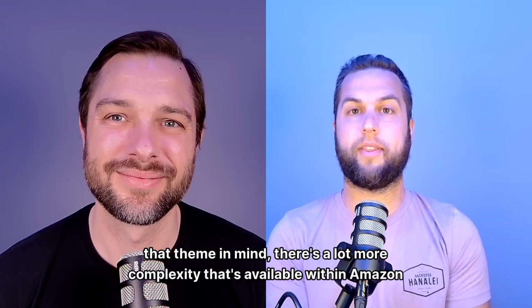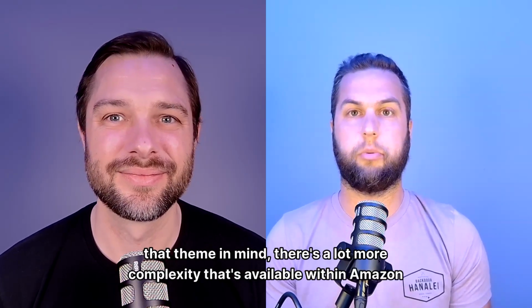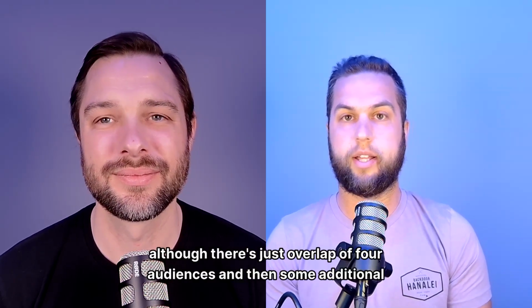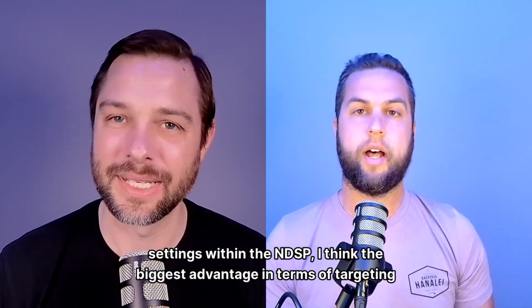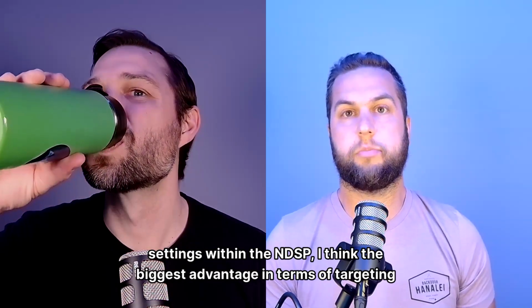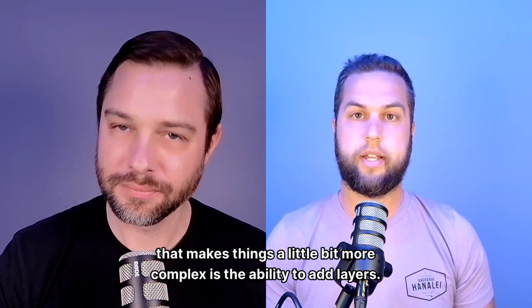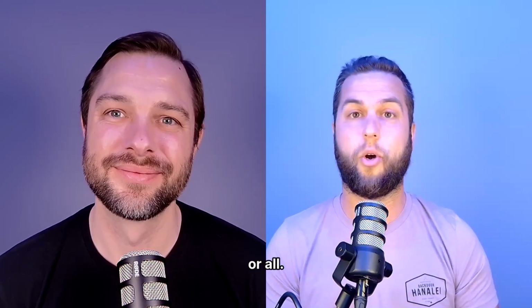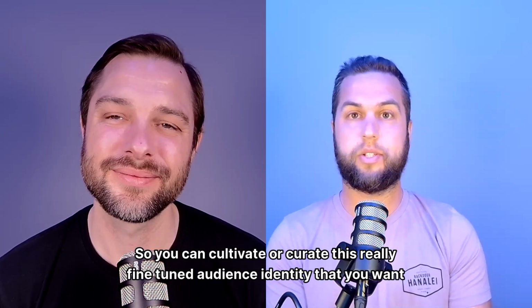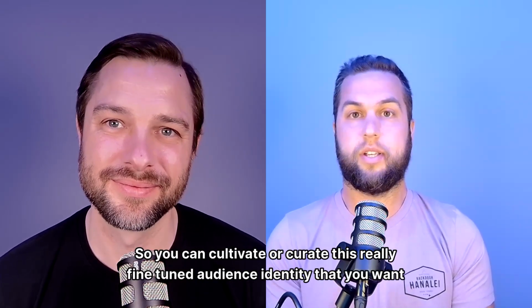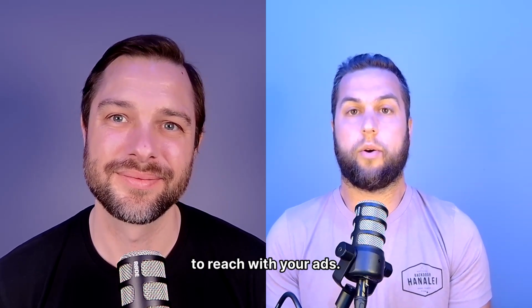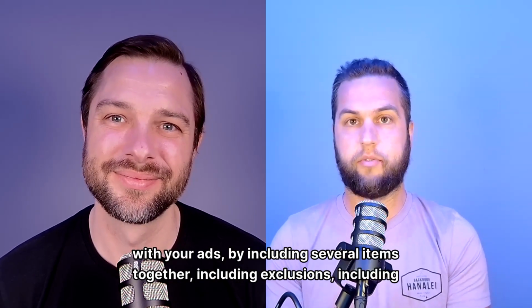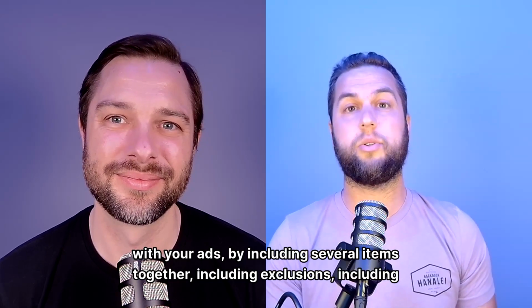with that theme in mind, there's a lot more complexity that's available within Amazon DSP. Although there is overlap with core audiences and then some additional segments via DSP, I think the biggest advantage in terms of targeting that makes things a little more complex is the ability to add layers, inclusions, and exclusions, basically separated by strings of ands, ors, any's, or alls. So you can curate this really fine-tuned audience identity that you want to reach with your ads, by including several audiences together, including exclusions.